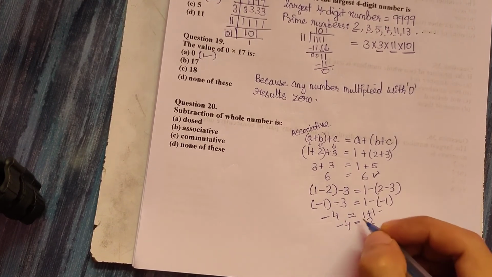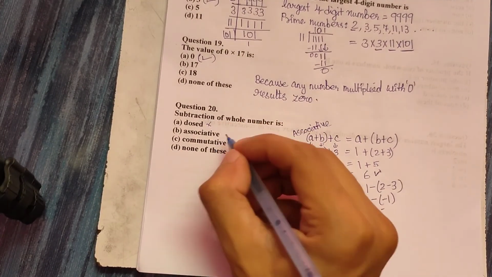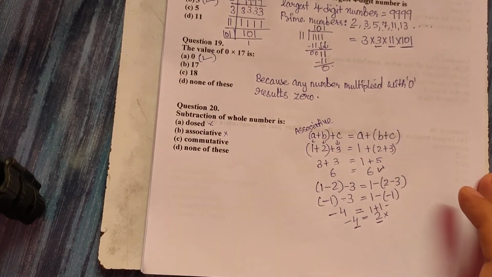So here we can say both sides' answers are not the same. It means it will not be closed, it will not be associative.